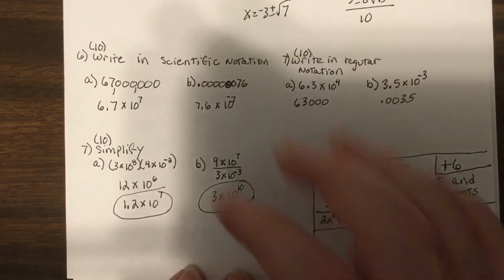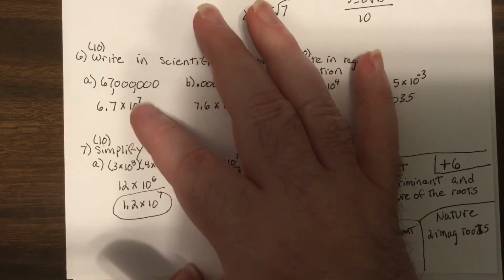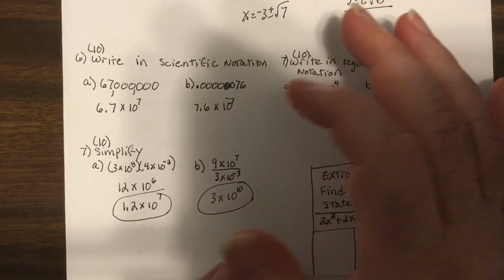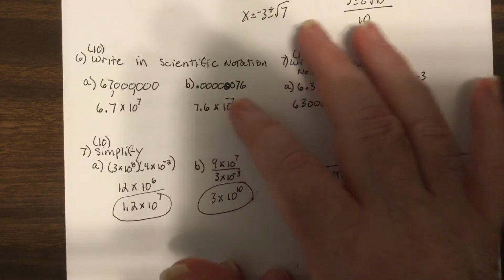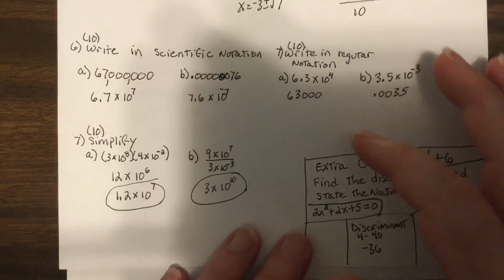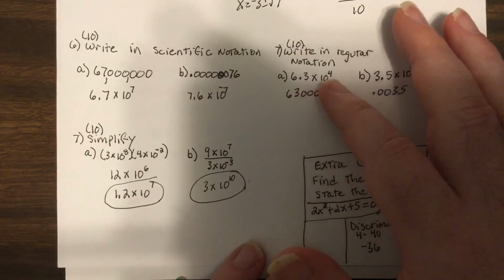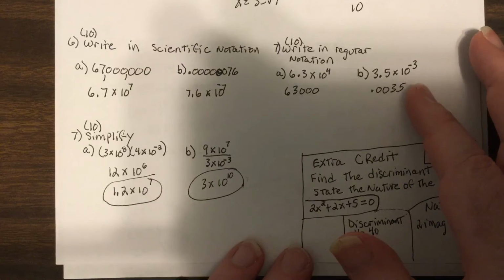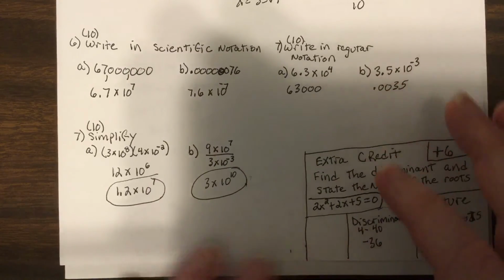Scientific notation. This is 6.7 times 10 to the 7th. Can't read my own writing. 7.6 times 10 to the -7th. This is 63,000. This is 0.0035 because you move it 3 times.